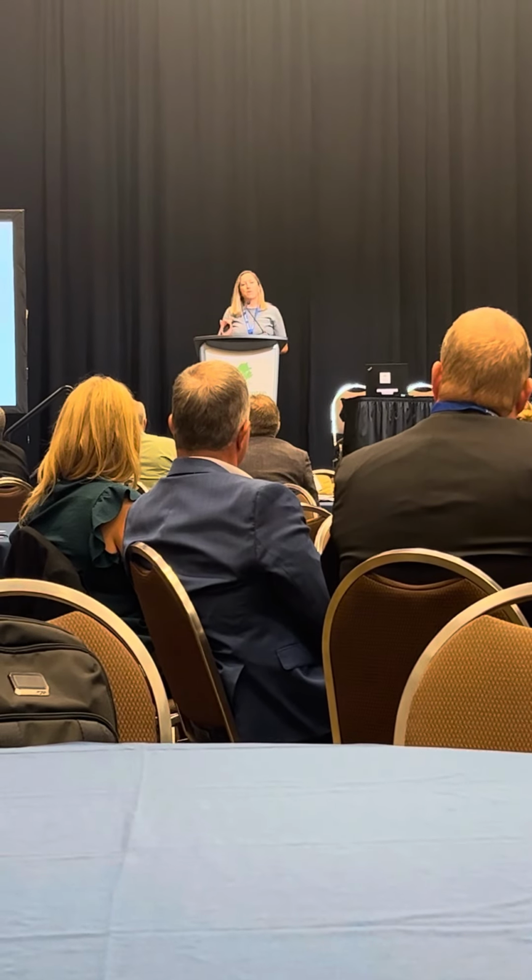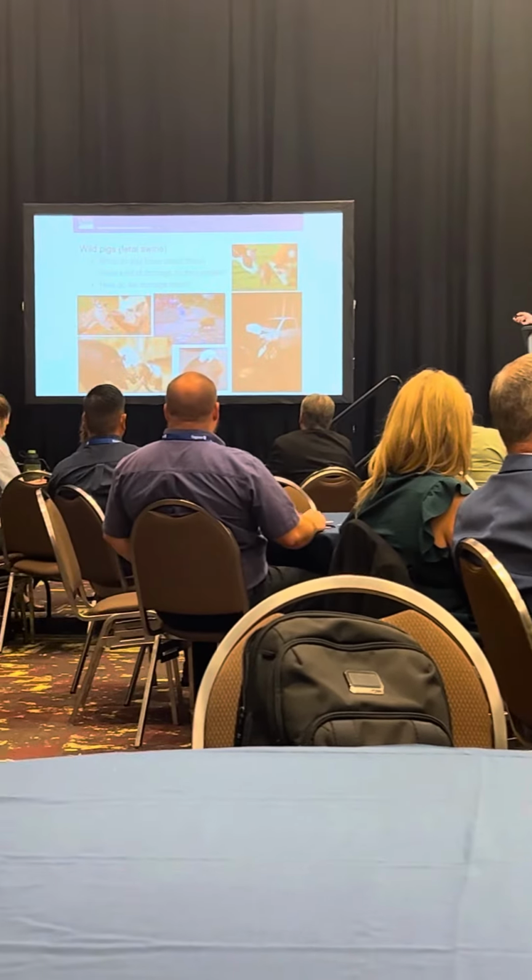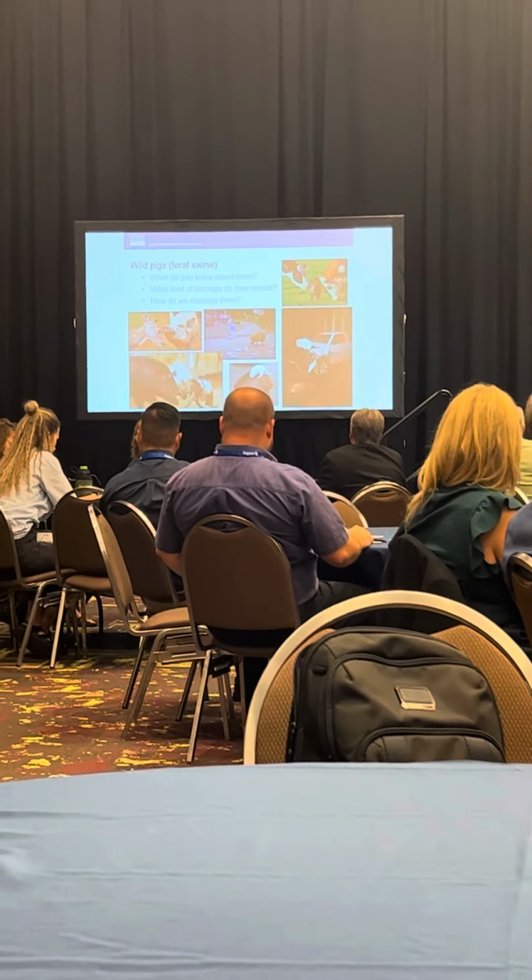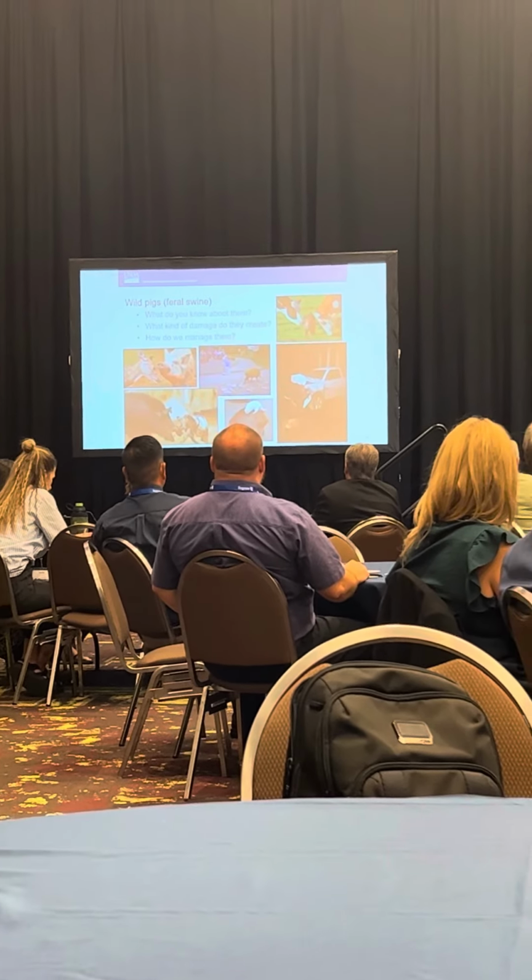Again, to impress this upon y'all, feral swine are the worst invasive animals, probably globally, and I'll categorize why that is. I also like to talk about what kind of damage they create. People say, oh, they damage this crop or they damage that crop. They damage every single crop.